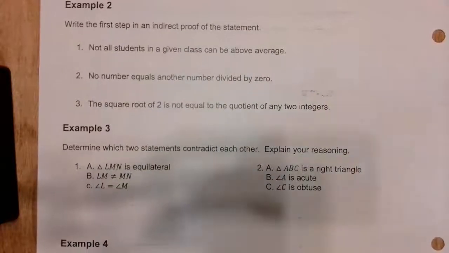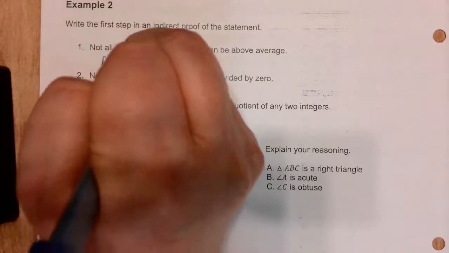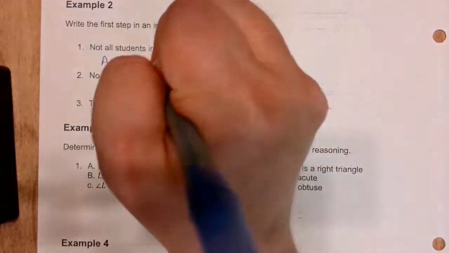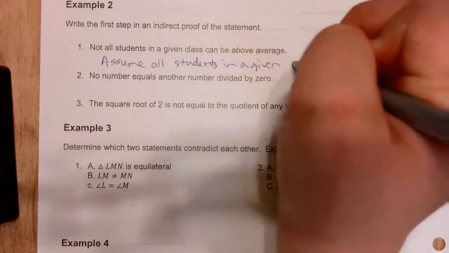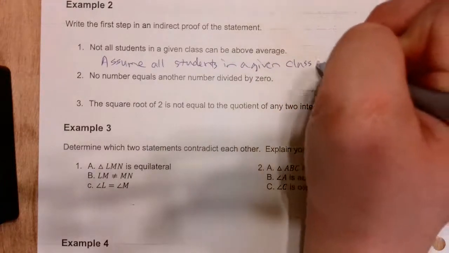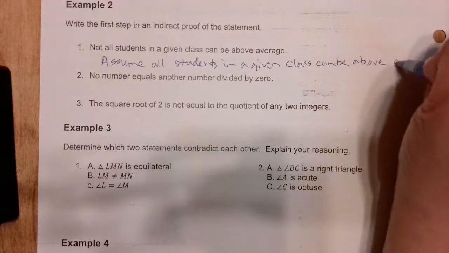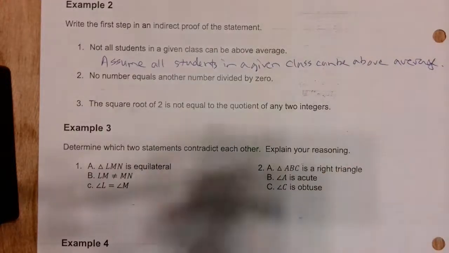Assume the opposite of that. Assume, what is kind of the opposite of not all students? Assume all students in a given class can be above average. That's what we're assuming.